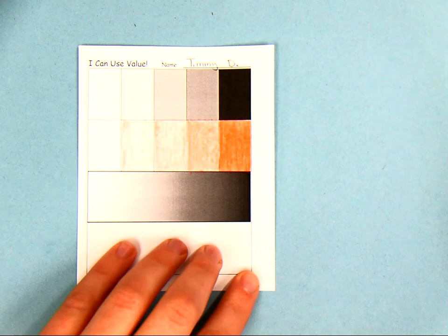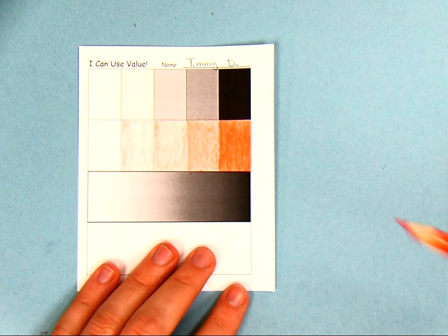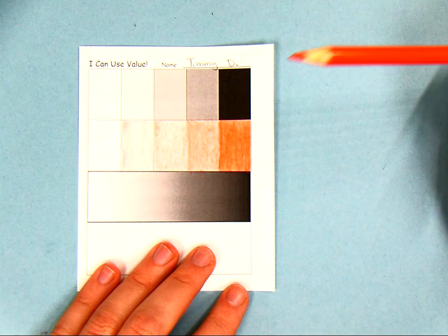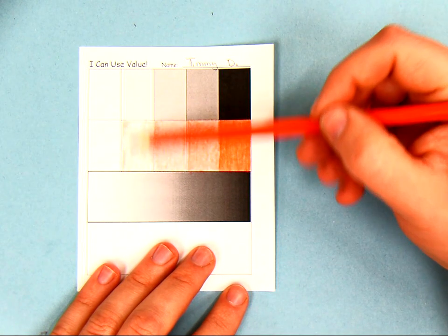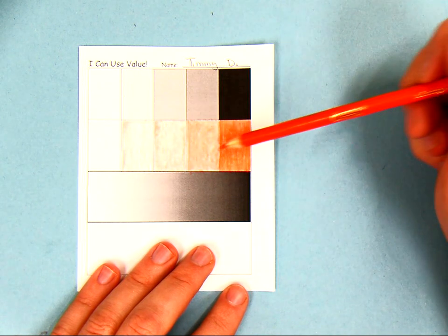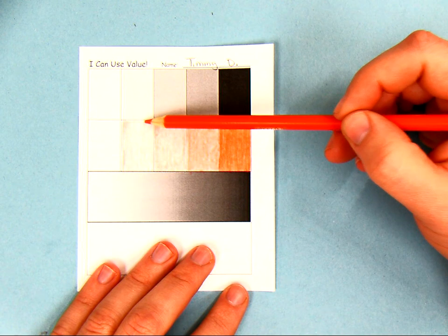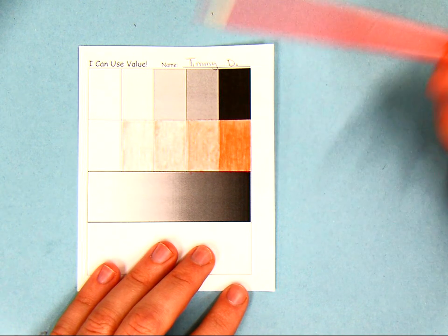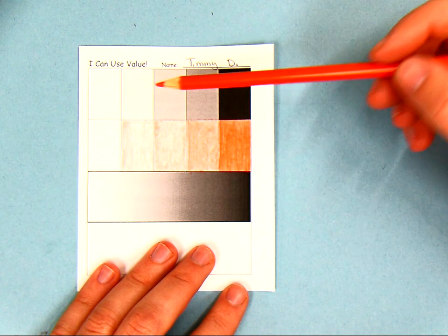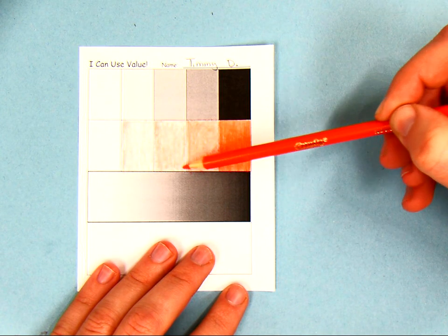As you look at your value scale, you might want to stop and squint at it. Just kind of half close your eyes and see which ones are darker and which ones need to be changed a little bit. It's always easier to work from lighter and then go darker if you need to. Don't start darker and then try to erase, because it works a lot better if you go the other way.